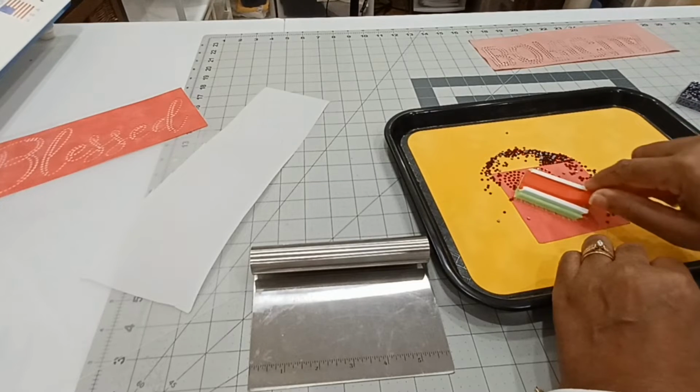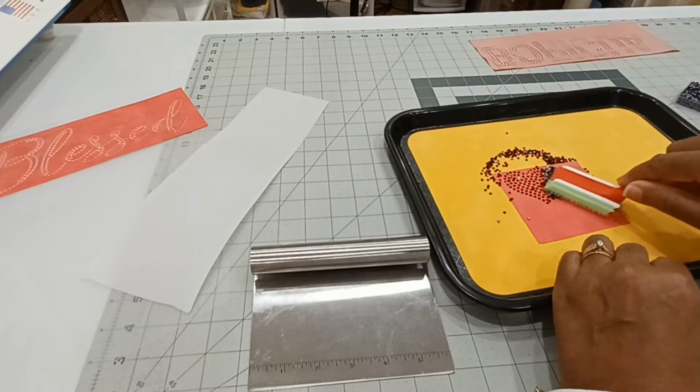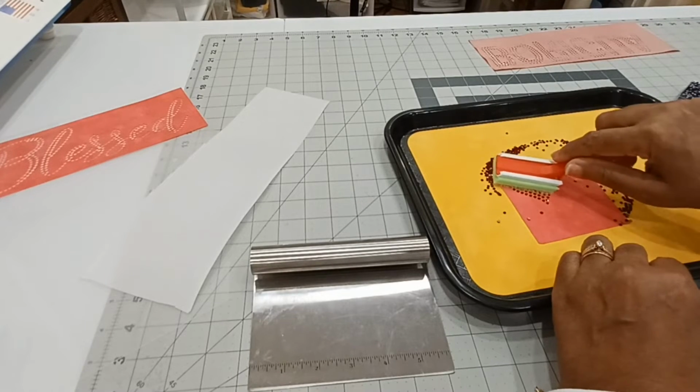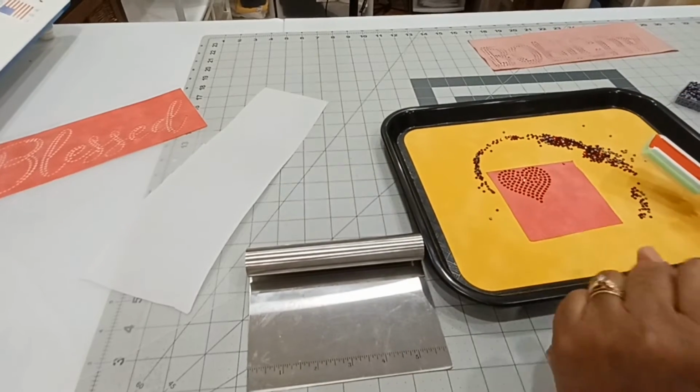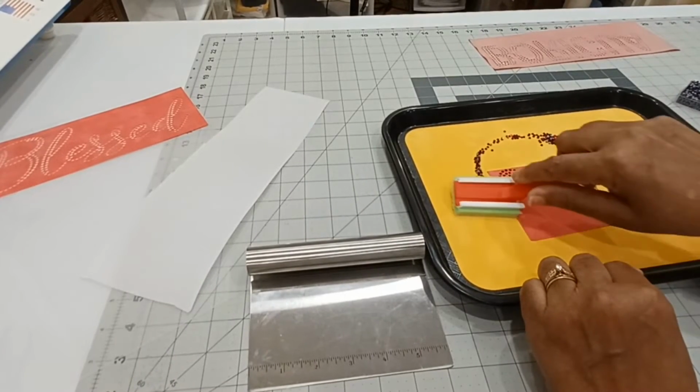And they are staying. I am so excited because they are staying. Oh my goodness, people, you have no idea how excited I am, because that means that the holes are the right size.